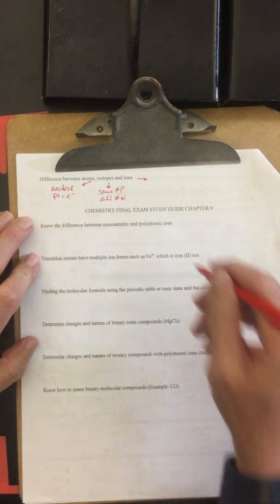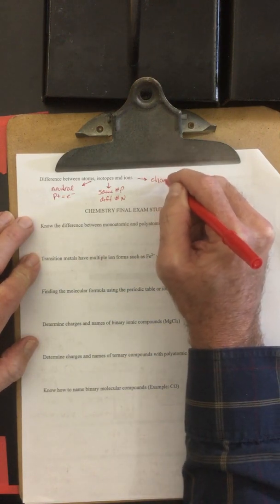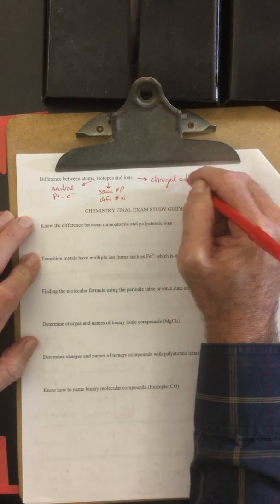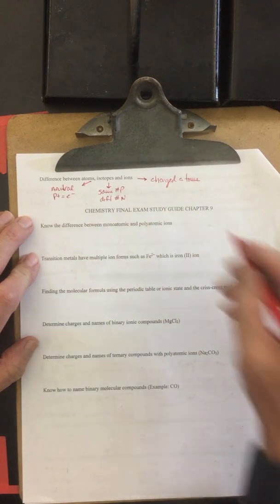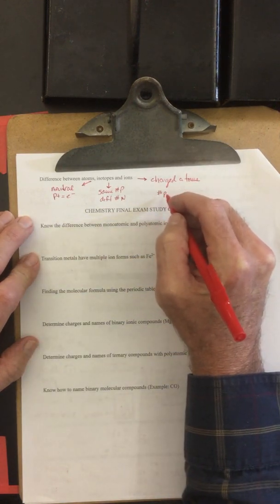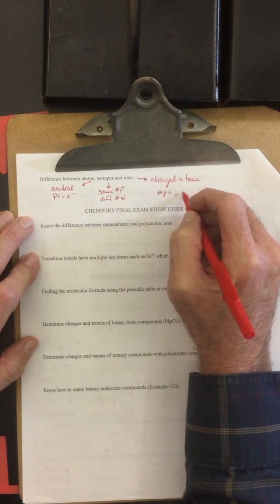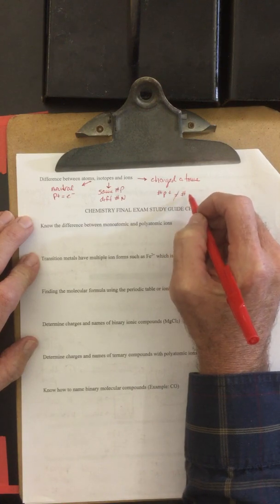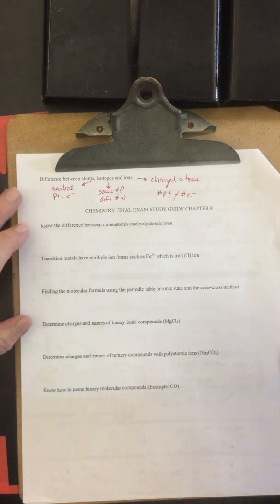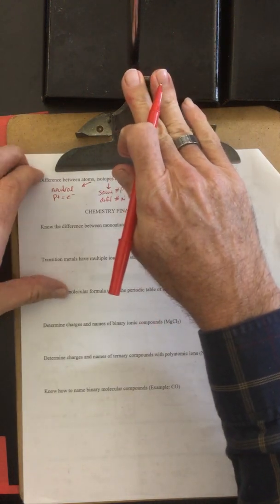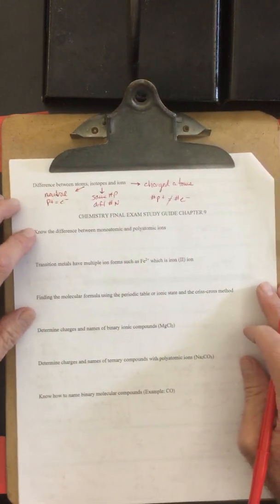Ions have a difference in charge, so these are charged atoms. The number of protons does not equal the number of electrons, so we're either losing or gaining electrons.